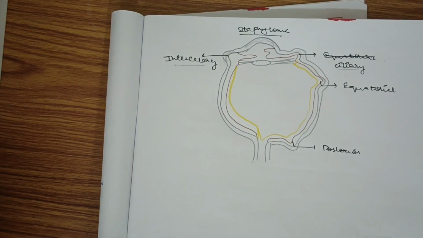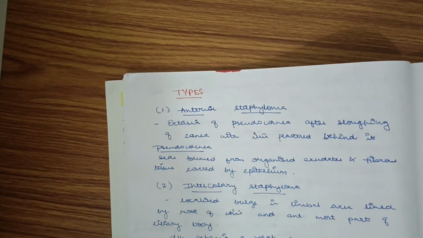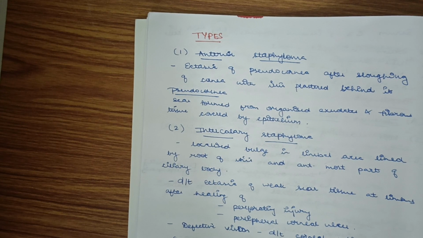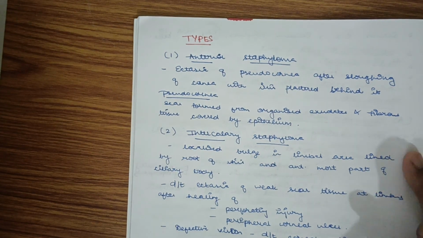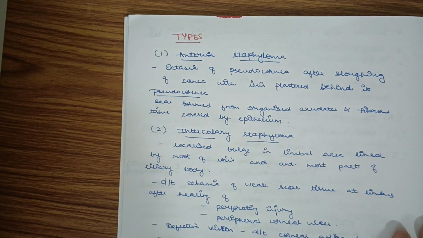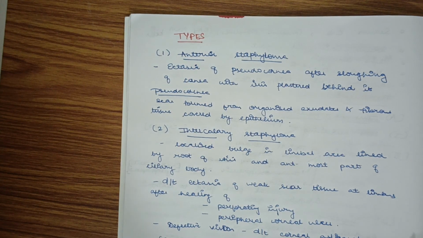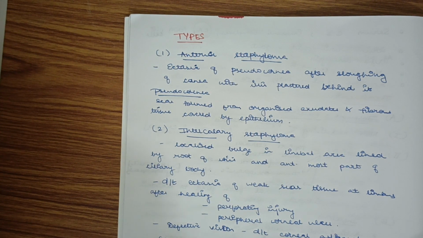So now let us see about each of them and their causes. The anterior staphyloma is the ectasia of the pseudocornea after sloughing of cornea. So when there is a corneal ulcer, if it involves more than the Descemet's membrane, it will lead to perforation of the ulcer.